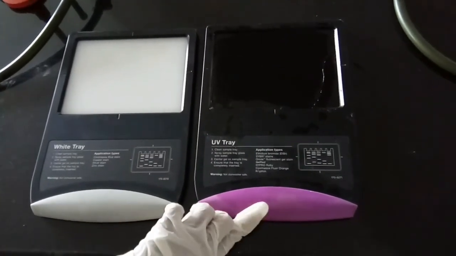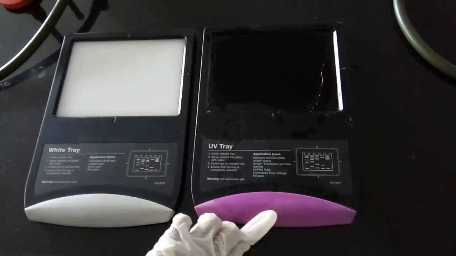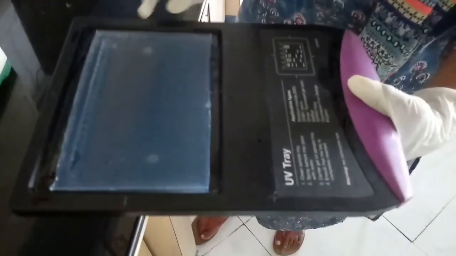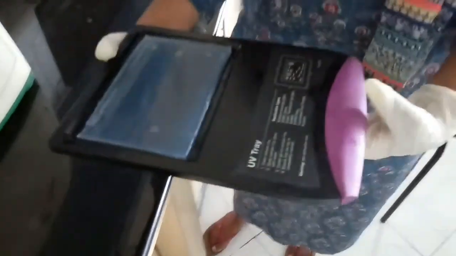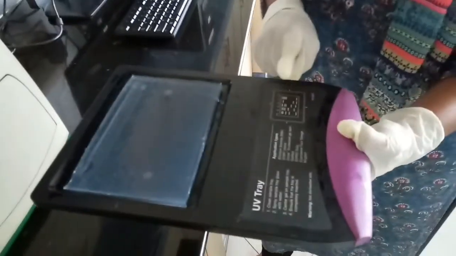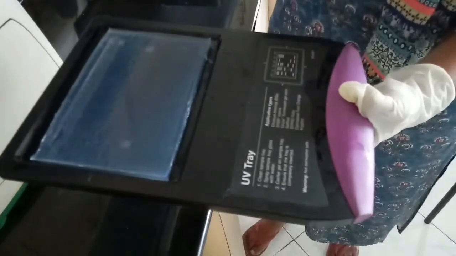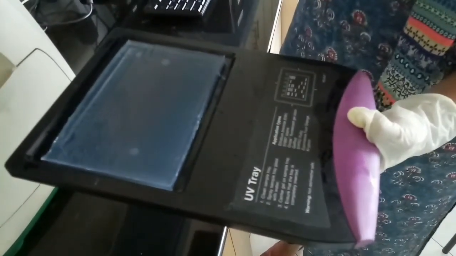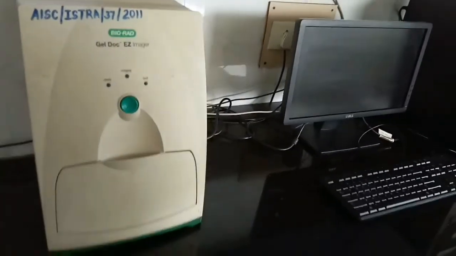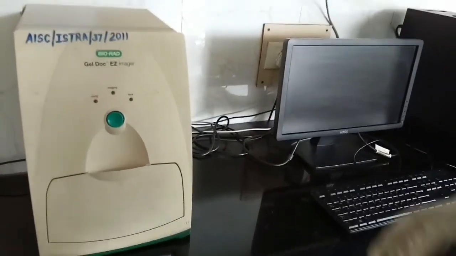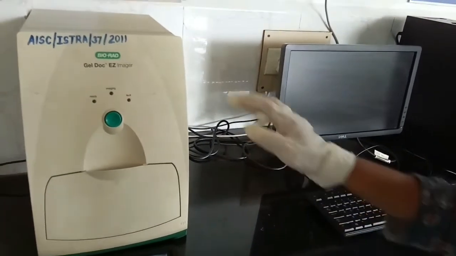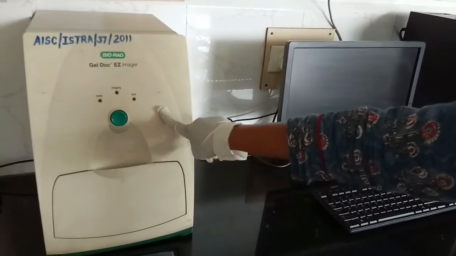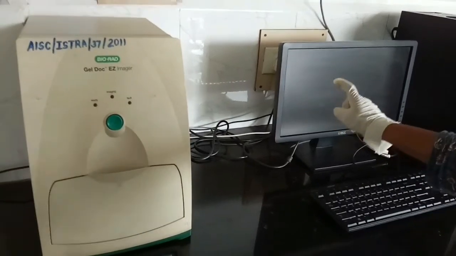We will now show the operations with the UV tray. Place the agarose gel on the UV tray. Now this tray will be added into the imager. The gel documentation system consists of two main components, the GelDoc EZ imager and the software.